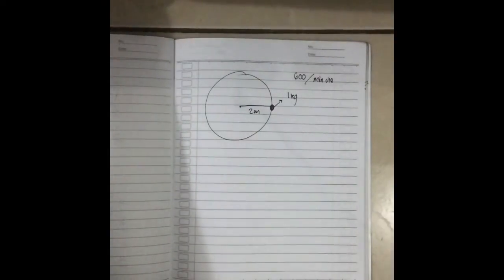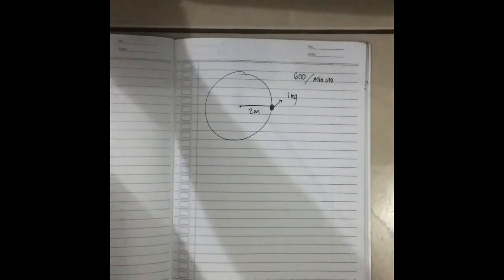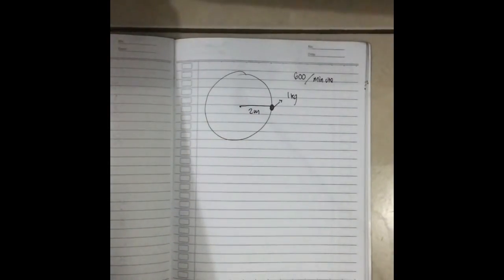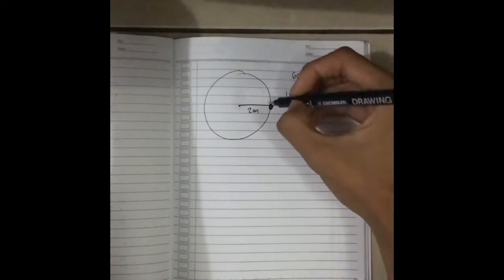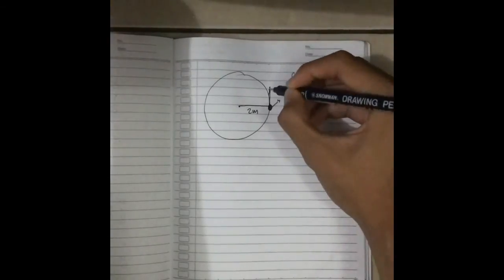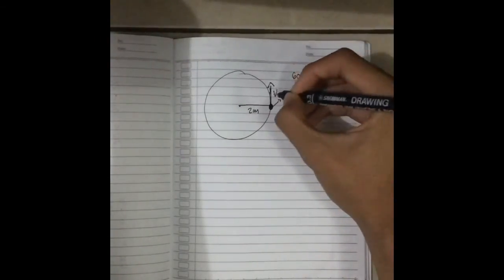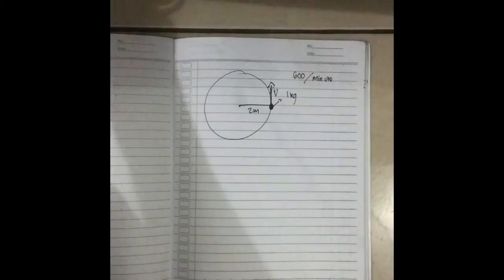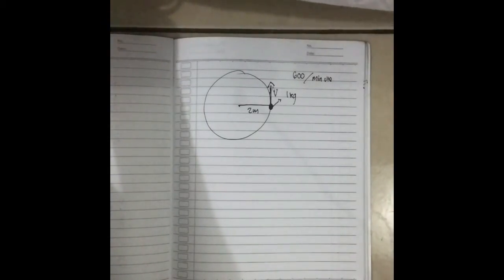Also, we're going to find its omega, or you can call it angular velocity, and then we're going to find the velocity of this motion. Next we're going to find the centripetal acceleration, and at last we're going to find the centripetal force.